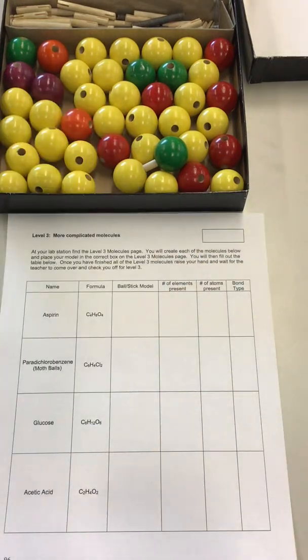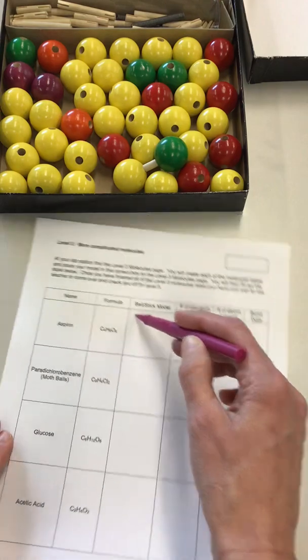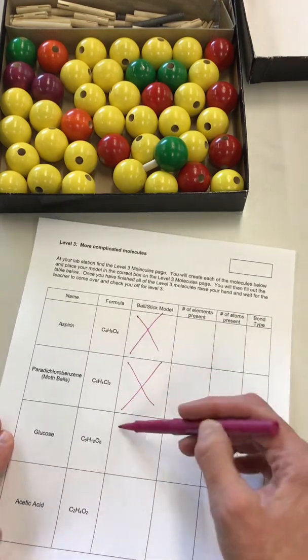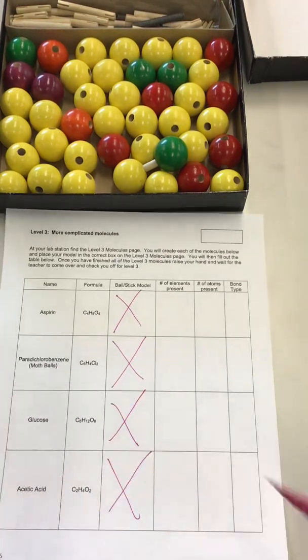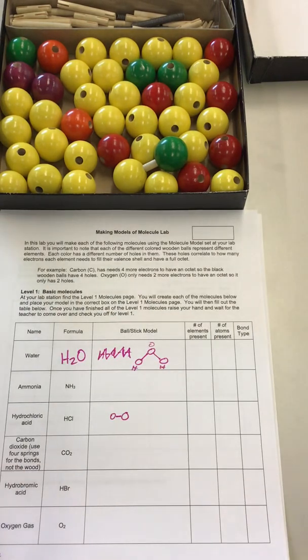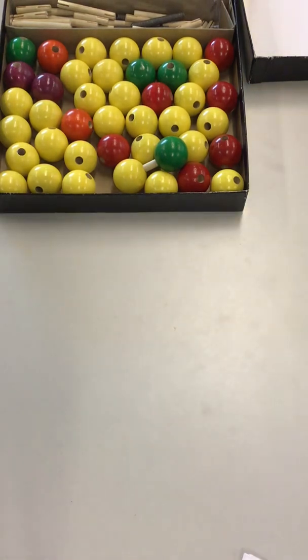On the level 3 questions, if you don't want to, you do not have to draw those. You're welcome to try. I encourage you to try to build them, but they're a little bit challenging to draw. So you don't have to draw those models on that level 3 one, okay? So there is the walkthrough explanation of how to do the models lab, and good luck, have fun.